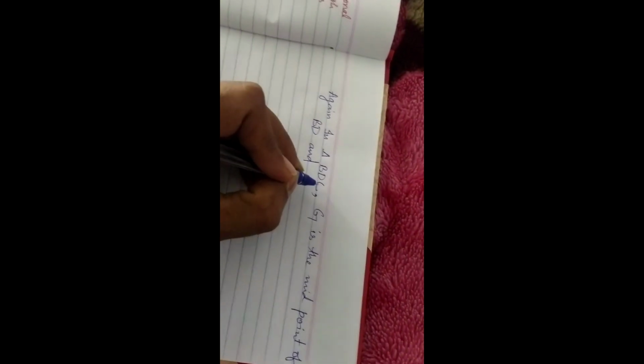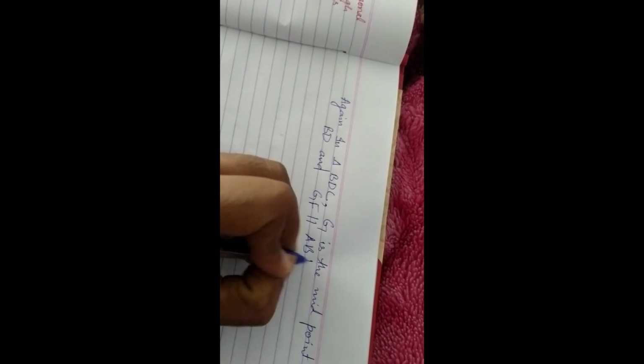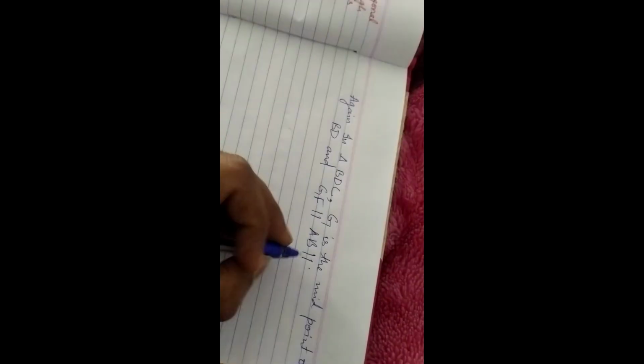So GF is parallel to AB is parallel to CD.